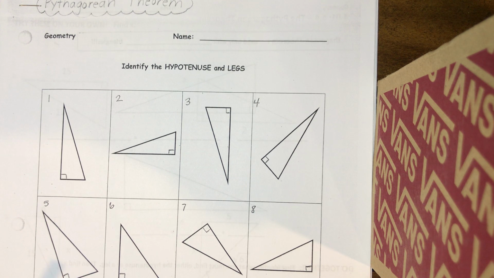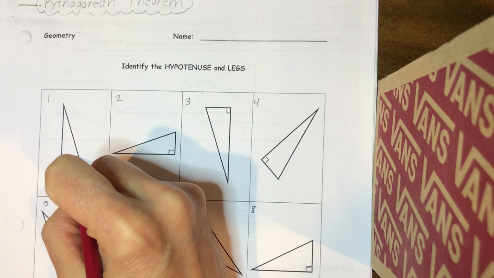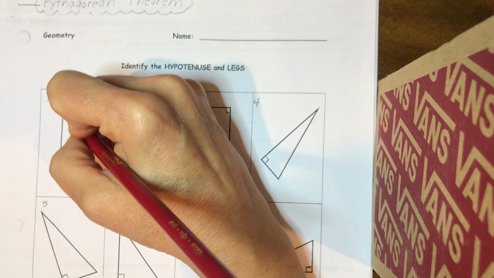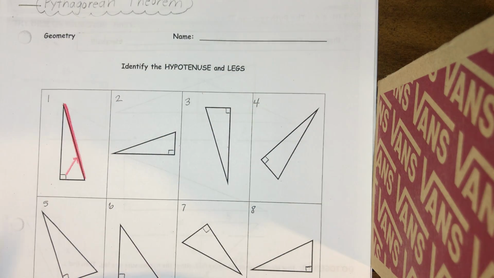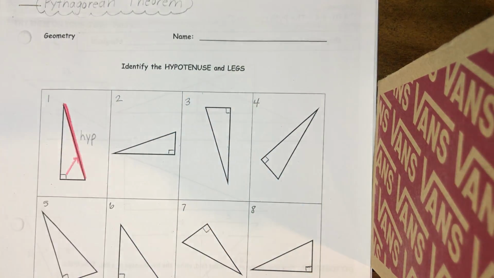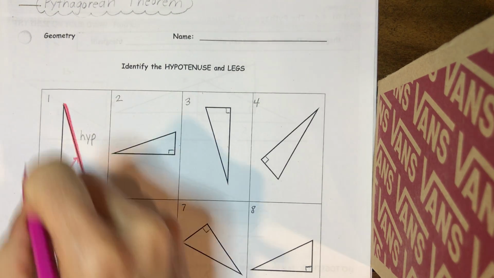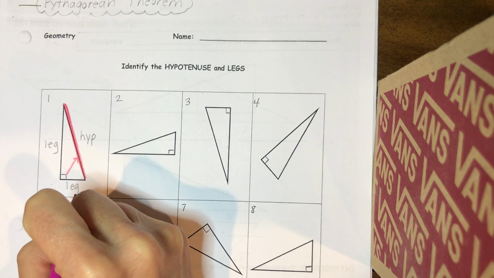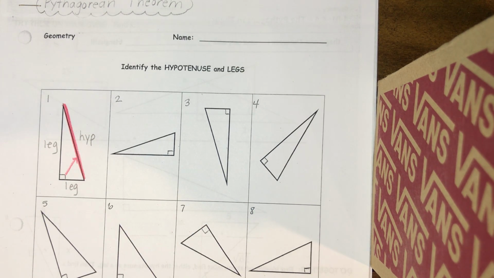So for number one, let's take a look. We know we have our right angle box in our triangle. The hypotenuse is the side that is across from the right angle. So the side across from the right angle is right here. Remember, the hypotenuse is also the longest side in a right triangle. So this is our hypotenuse. I'm going to abbreviate it HYP. And the other sides are just our legs. Leg, leg. So really all we have to do here is find out where the hypotenuse is.